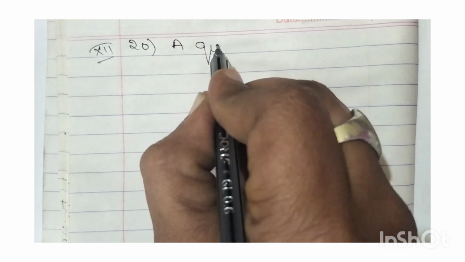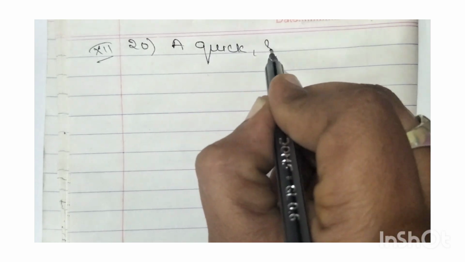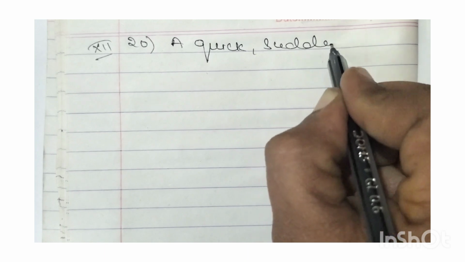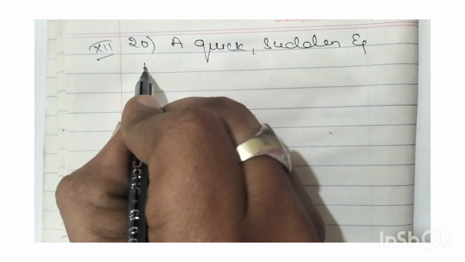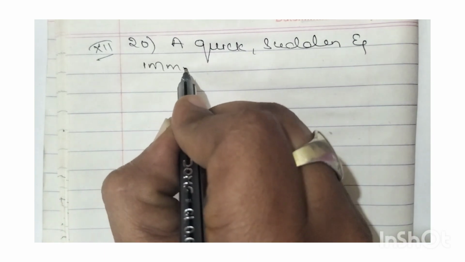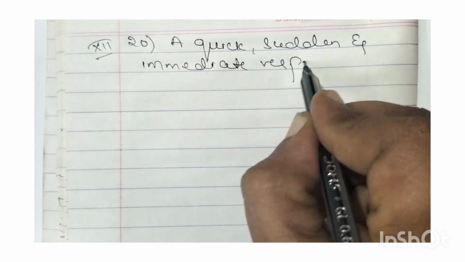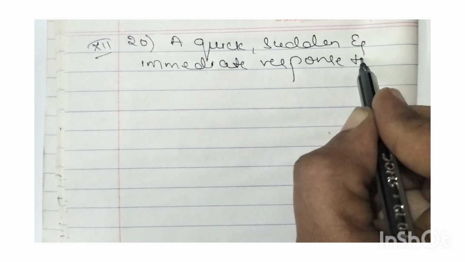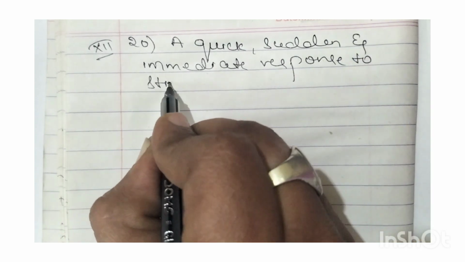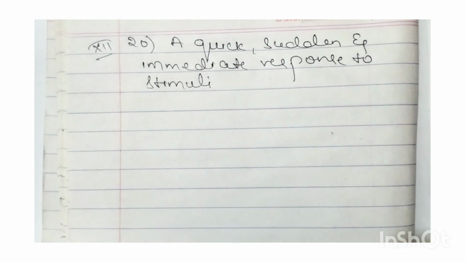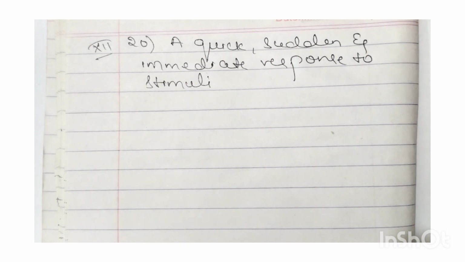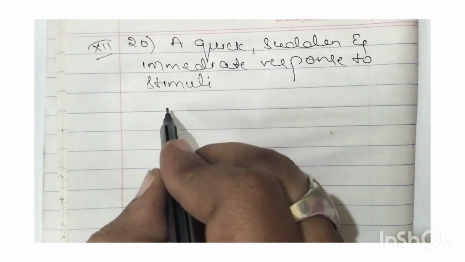A quick, sudden and immediate response to stimuli. This is reflex action.